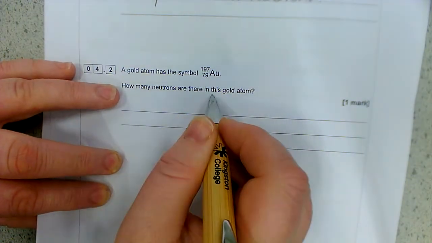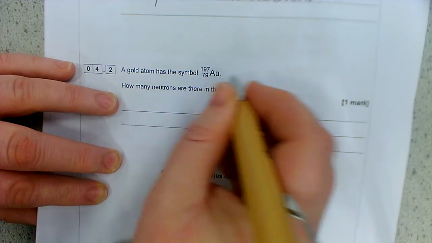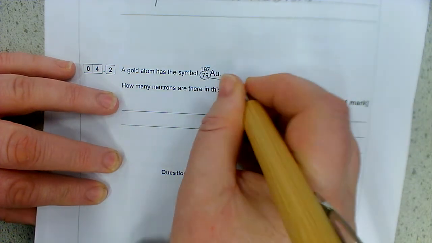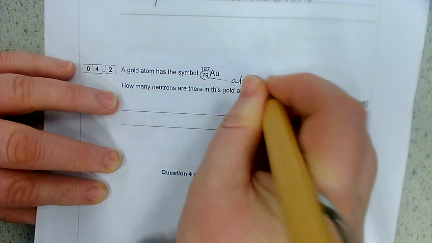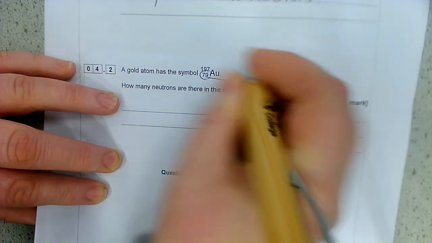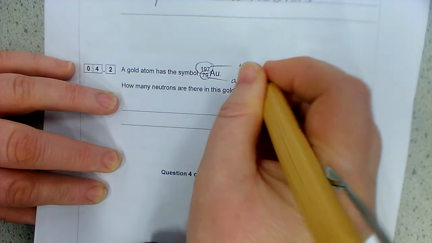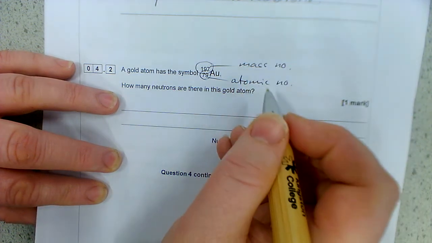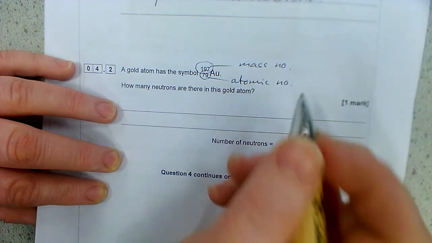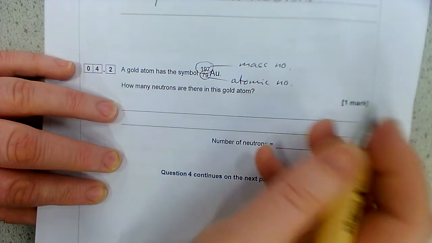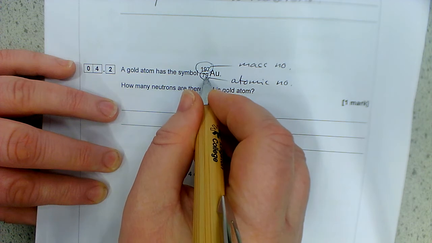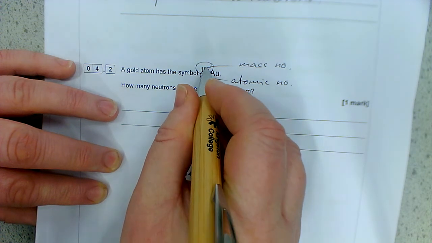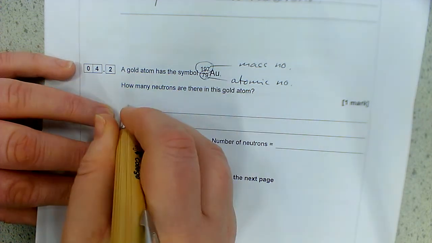How many neutrons are there in the gold atom? Well, just a reminder, this is the atomic number, and that tells you the number of protons. This is the mass number, and that tells you the number of protons and neutrons, because both particles weigh 1 atomic unit each. So if we know the number of protons, and we know the number of protons and neutrons, then we can just take one from the other.